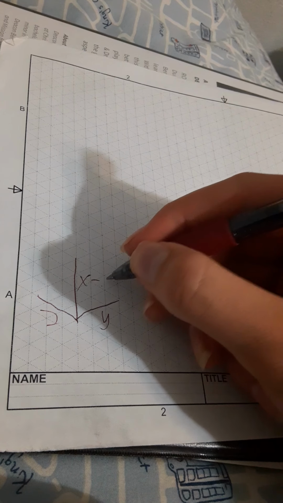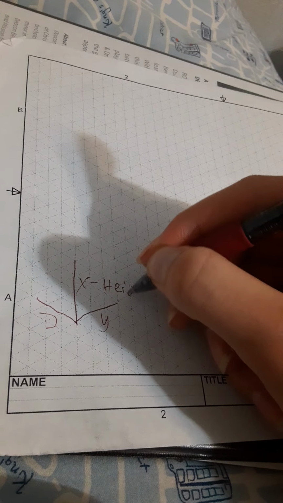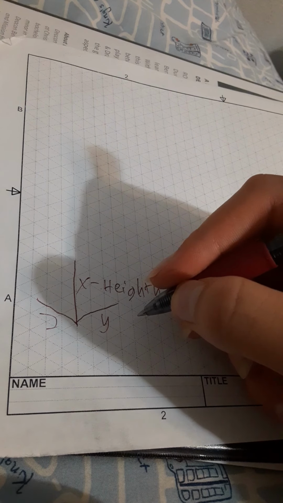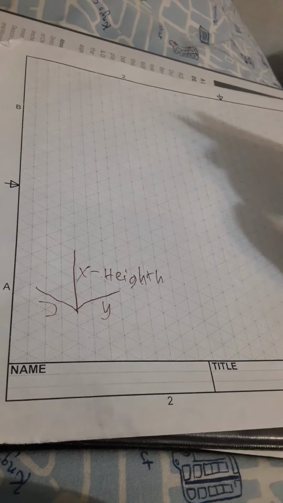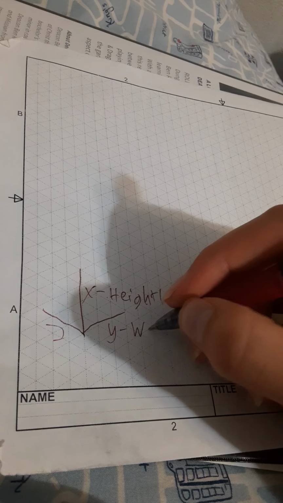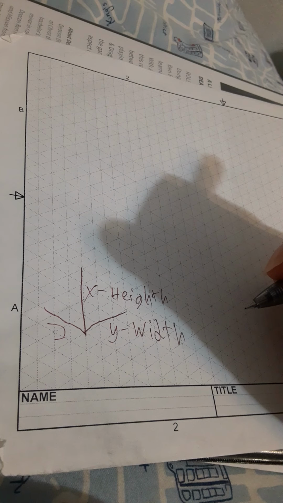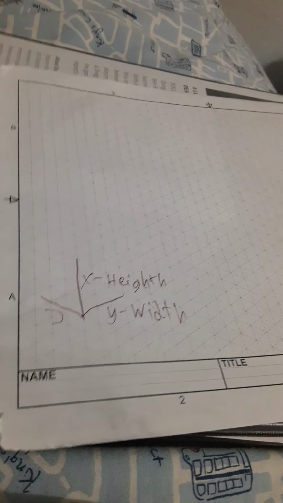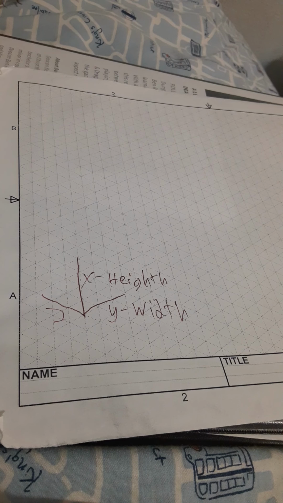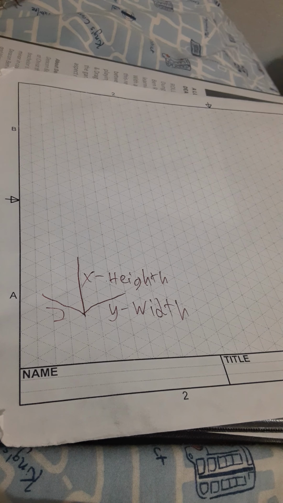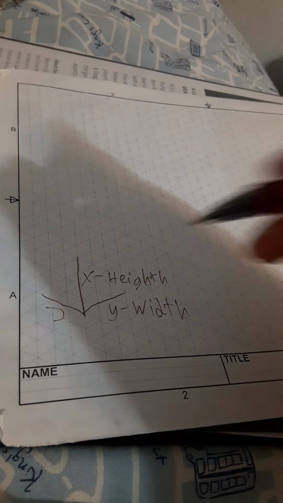The x is the height, y is the width, oh, I made a slight error.